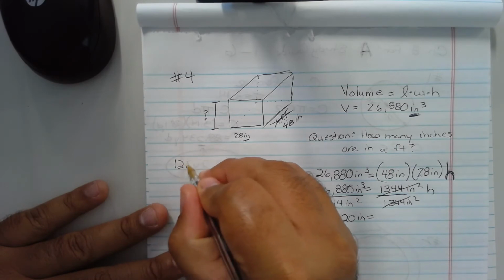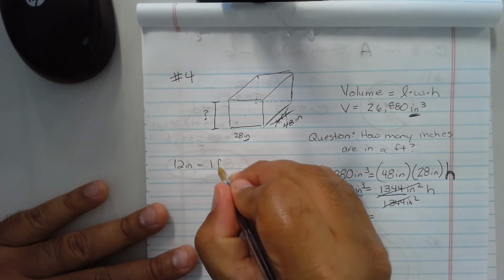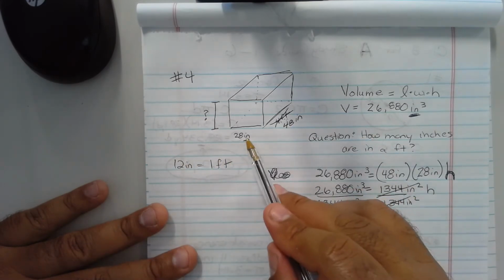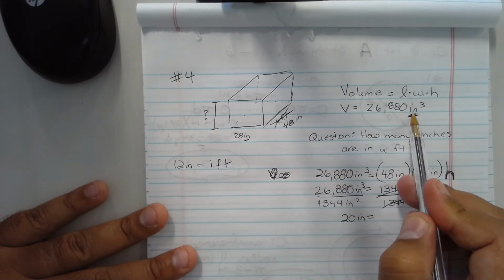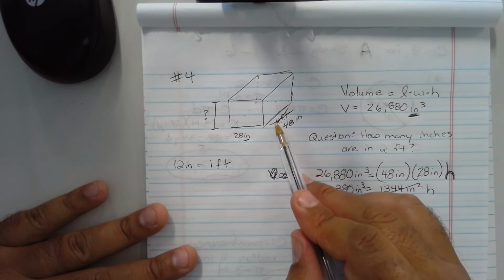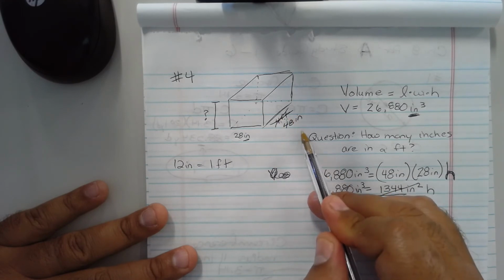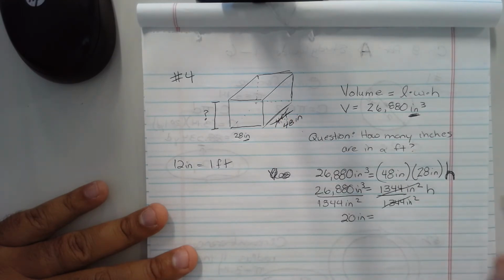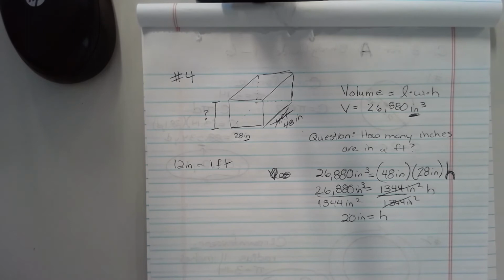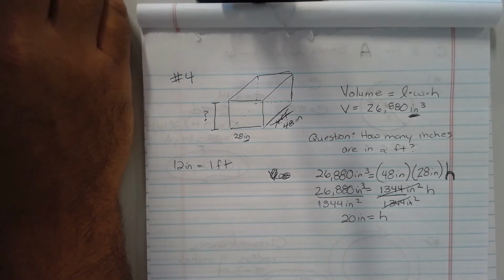12 inches is equal to 1 foot. So because everything is in inches, and our final answer should also be in inches, we must convert this feet to inches. That's how we get that right there. So once we divide this here, my height should give me 20 inches. To check, you just multiply 48 times 28 times 20.